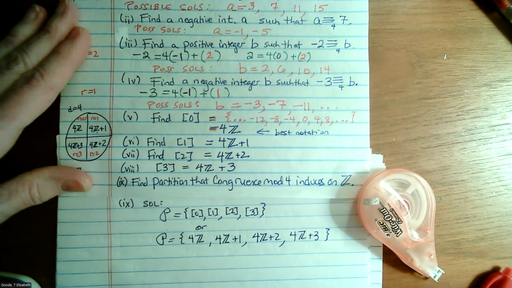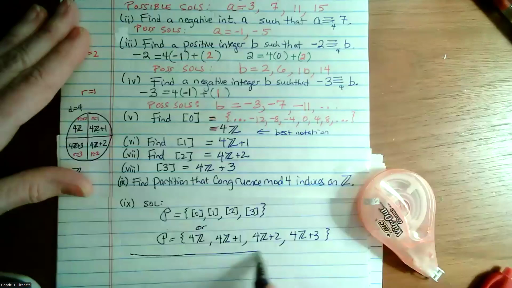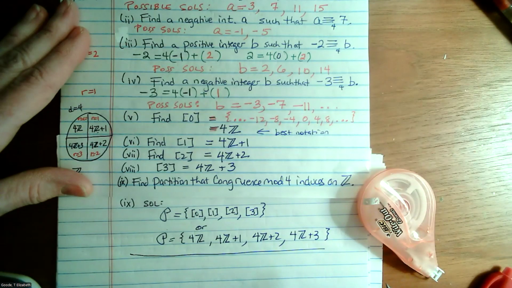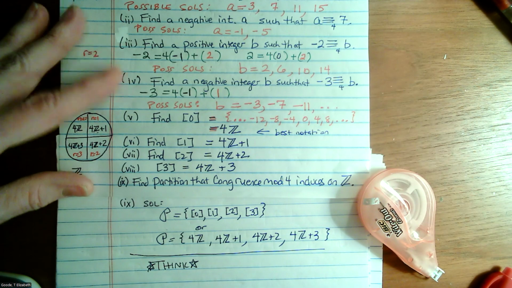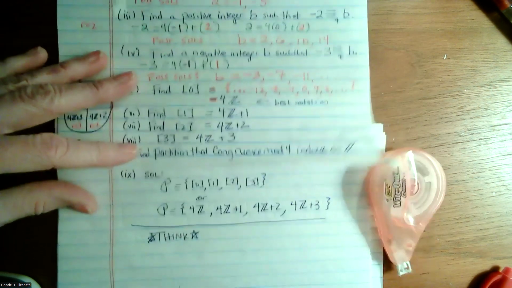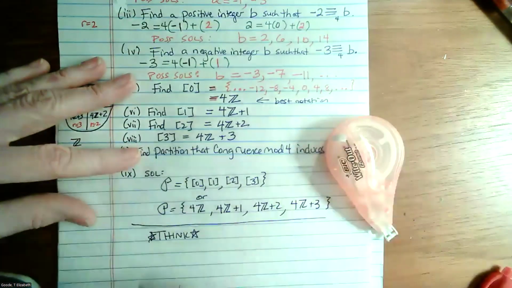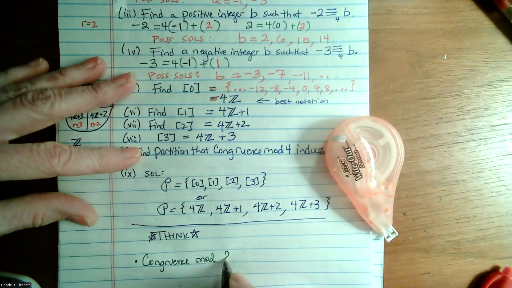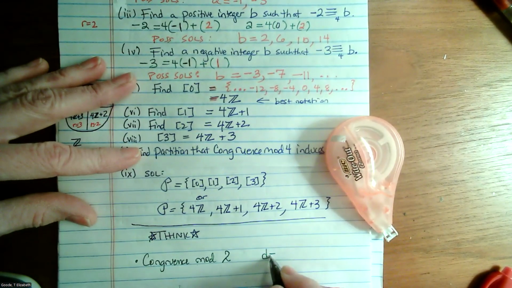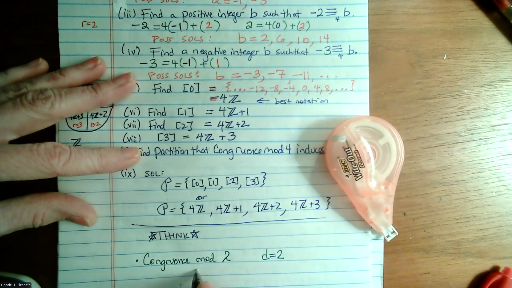So I just want you to think ahead that we don't have to play this game with 4. We could play this game with other divisors. Congruence mod 2. The divisor that we're dividing by is 2.